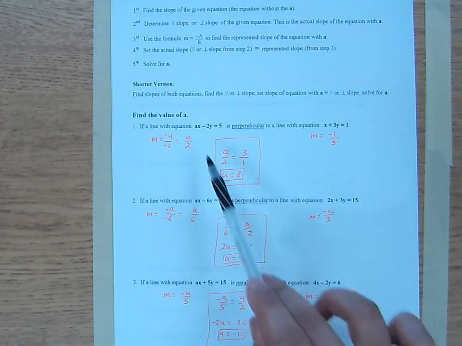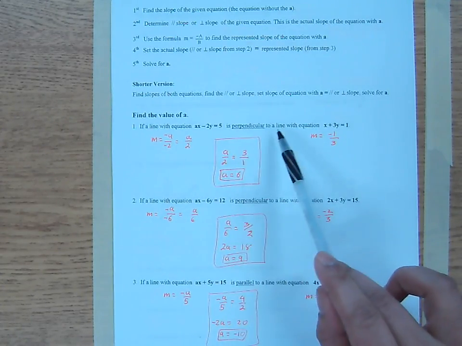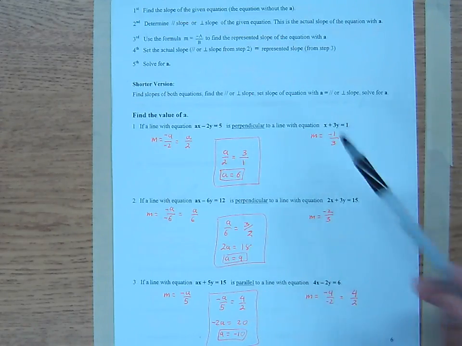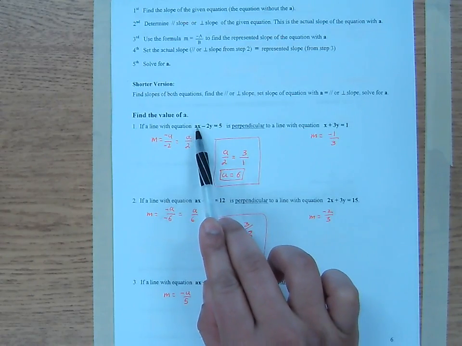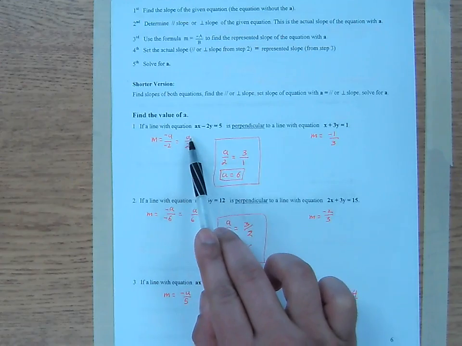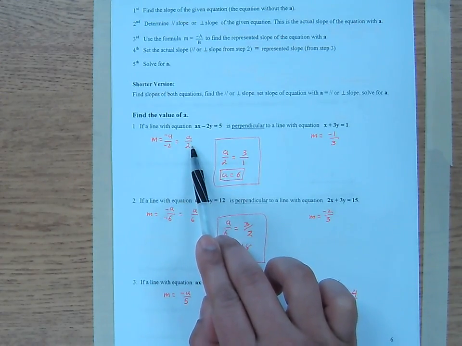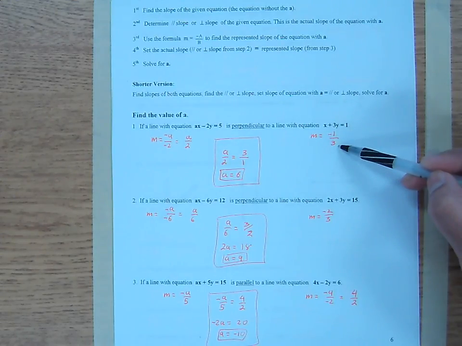If a line with an equation right here, ax minus 2y is equal to 5, is perpendicular to a line with this equation, well, first thing I do is I find this slope, and I find this slope. So negative a over b right there becomes a over 2 when I simplify. And this line's slope is, well, negative 1/3.